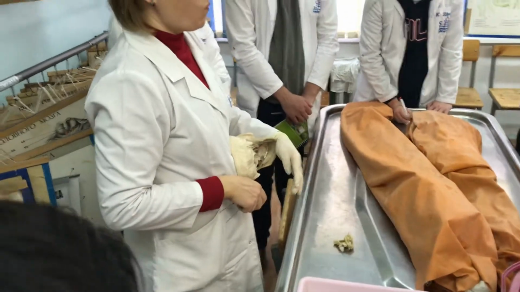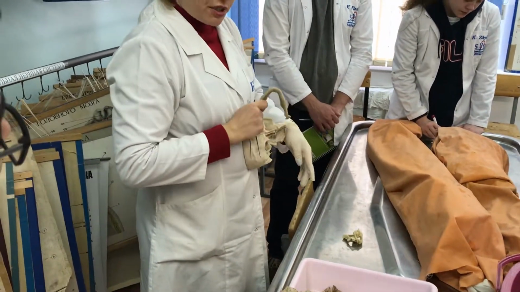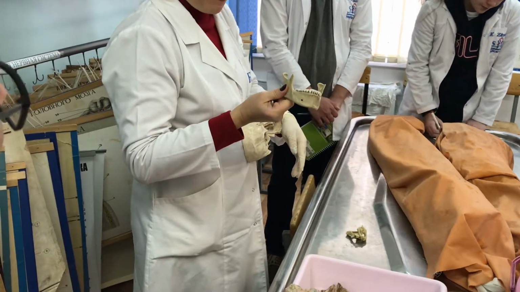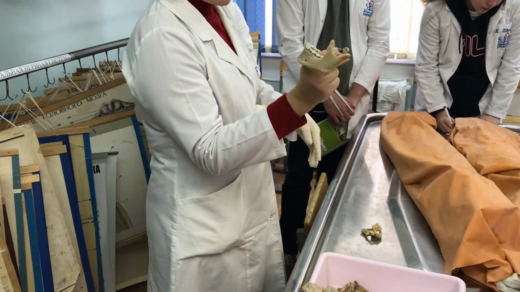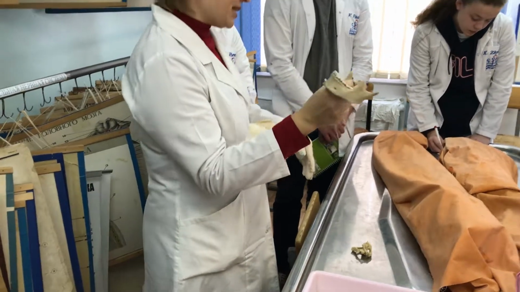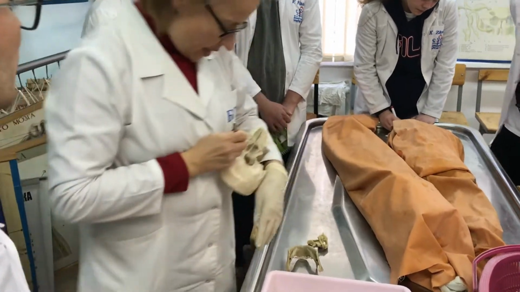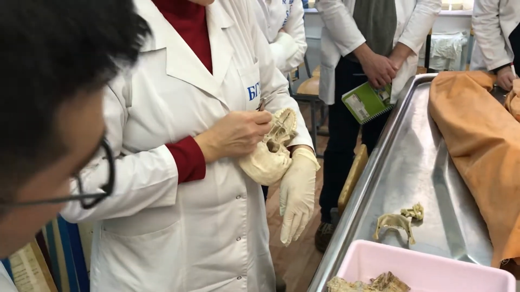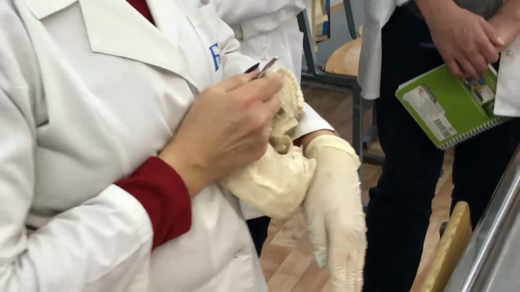Temporomandibular joint. The temporomandibular joint is the joint between the temporal bone and the mandible. Articular surfaces: from this part, we have the head of the mandible, the condylar process. From this side, we have the mandibular fossa and the articular tubercle. The articular tubercle is also part of this joint.